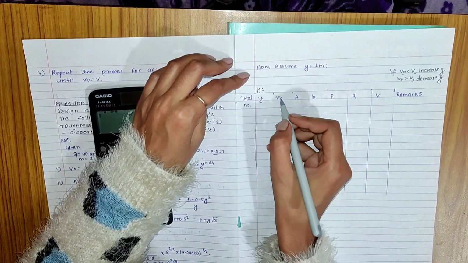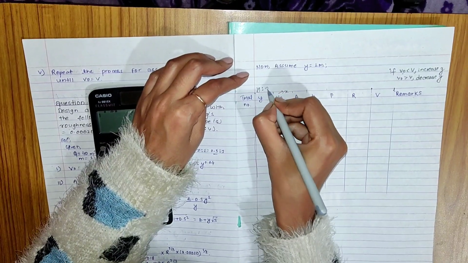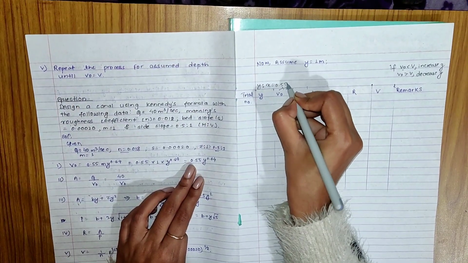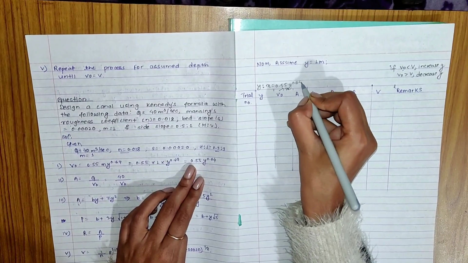We will assume y to the power of something as x, so that x is equal to 0.55 y to the power 0.64.